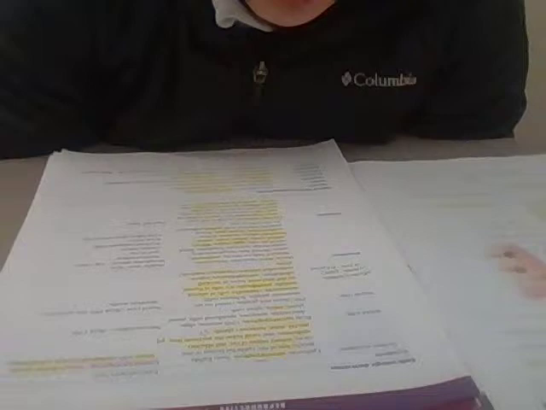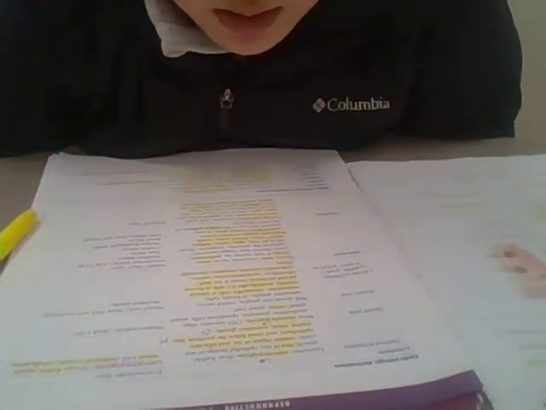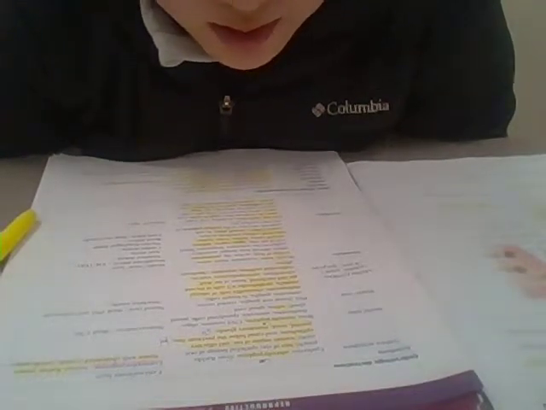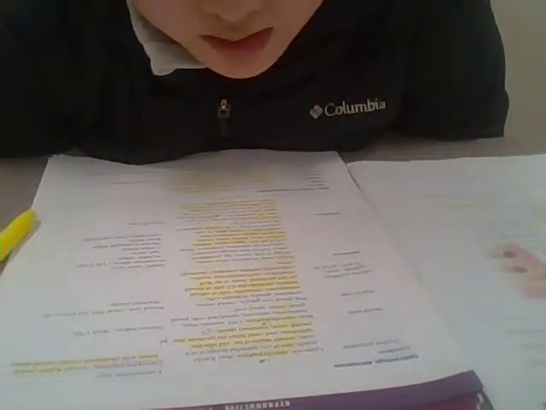Neural tube: brain, neurohypophysis, which is the posterior pituitary. CNS neurons, oligodendrocytes, astrocytes, ependymal cells, pineal gland, retina. So retina is neural tube.